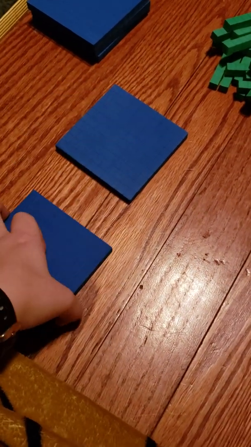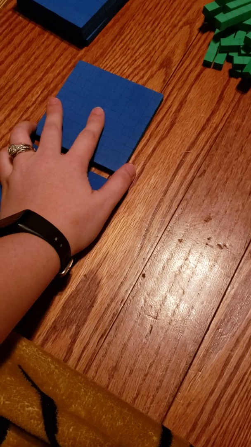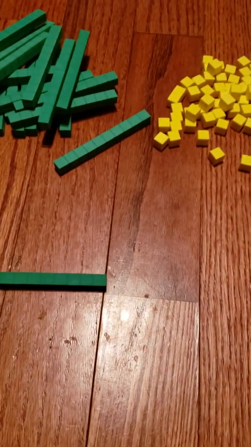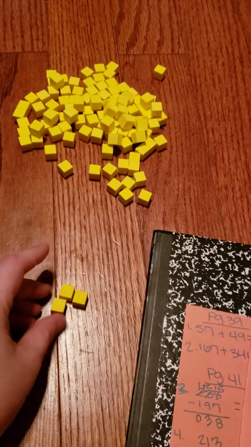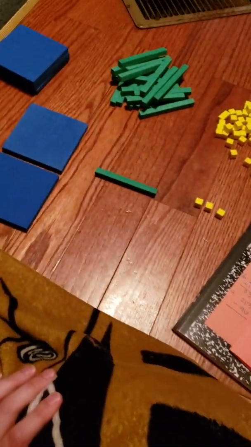So let's set up our subtraction problem. 2 flats, because they're the value of 100, so we need 2. And 13. So that means 1 long and 3 units. Okay, we have our base 10 blocks set up and we're ready to go.